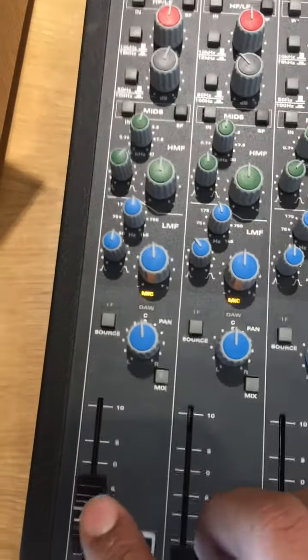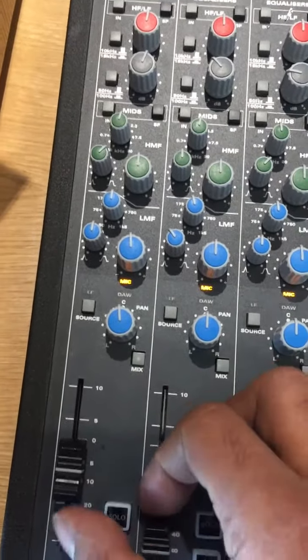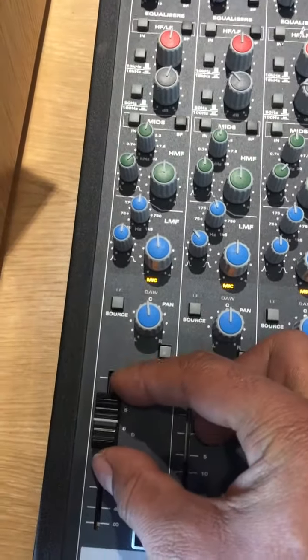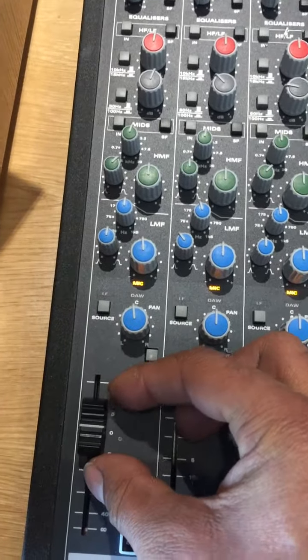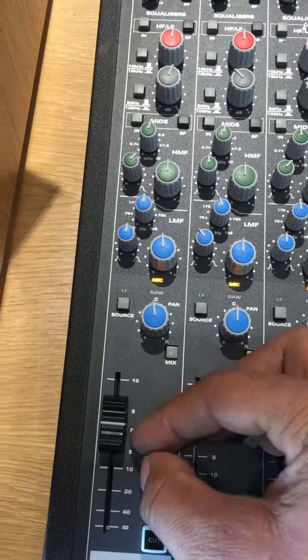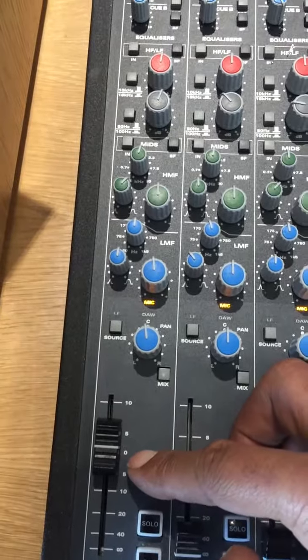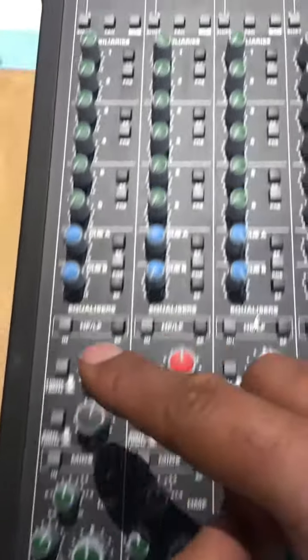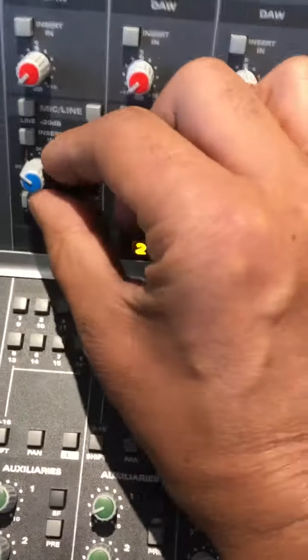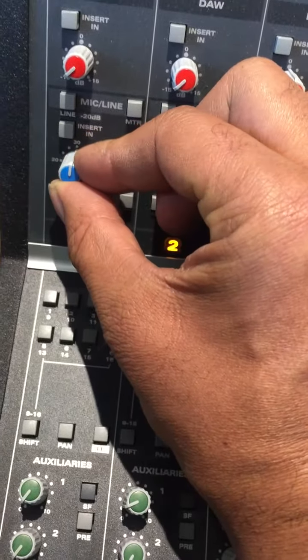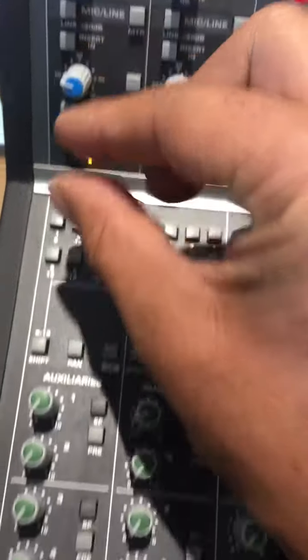Let's go back to the channel again. Our mix button is there for this black fader. Black faders, when we record, should always be at 0 for the optimum signal to noise ratio. And if you need more or less volume, you'd actually then go back up to the blue knob here to give yourself more level or take some volume away.